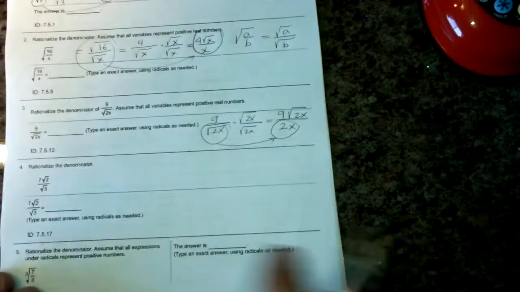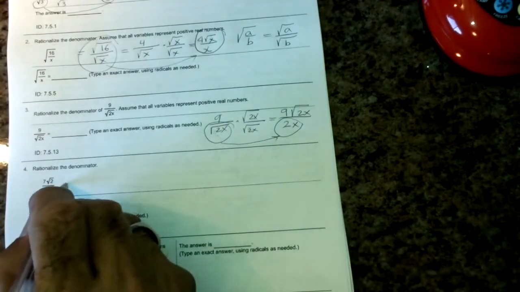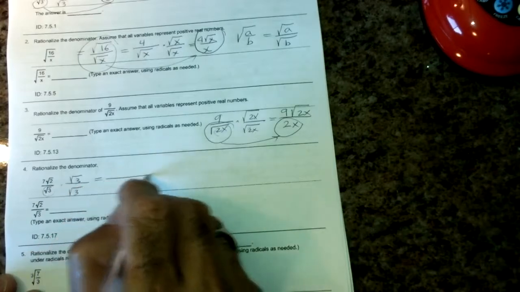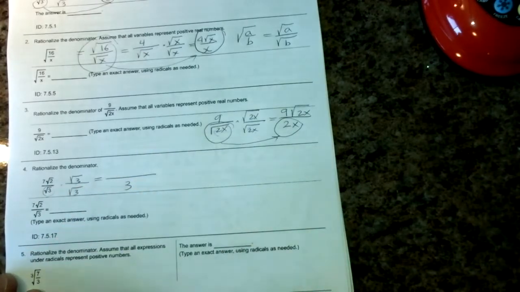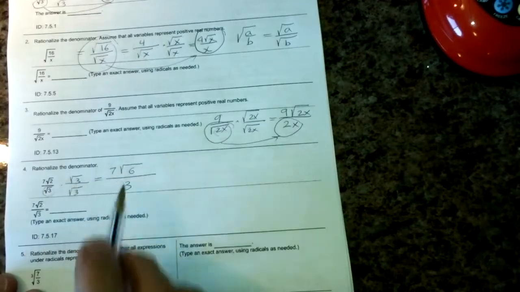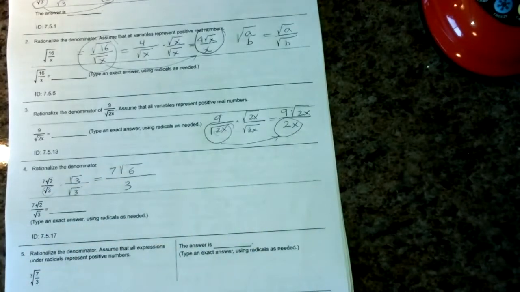I want to rationalize the denominator, which is radical 3, right? So multiply by radical 3 over radical 3. So here is just 3. And 7 radical 6, because radical 2 times radical 3 is radical 6.